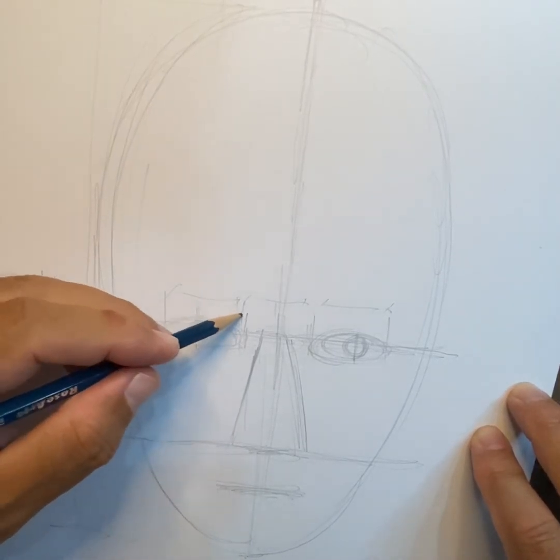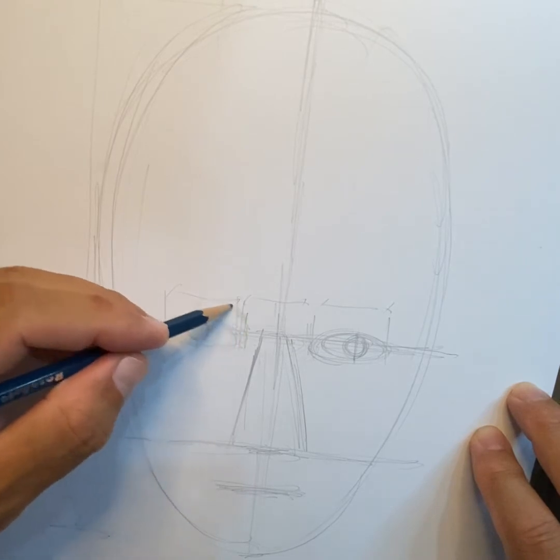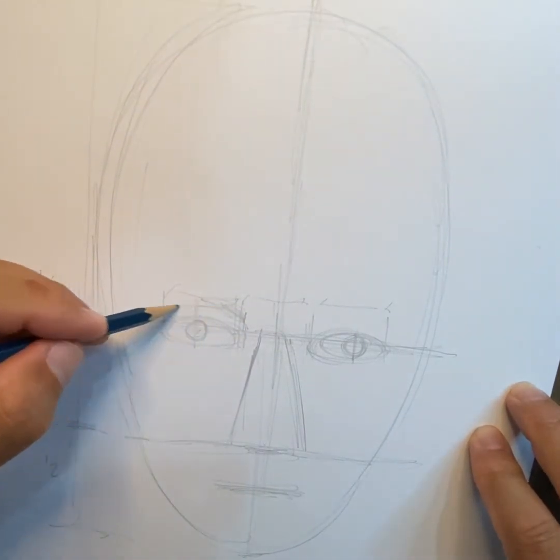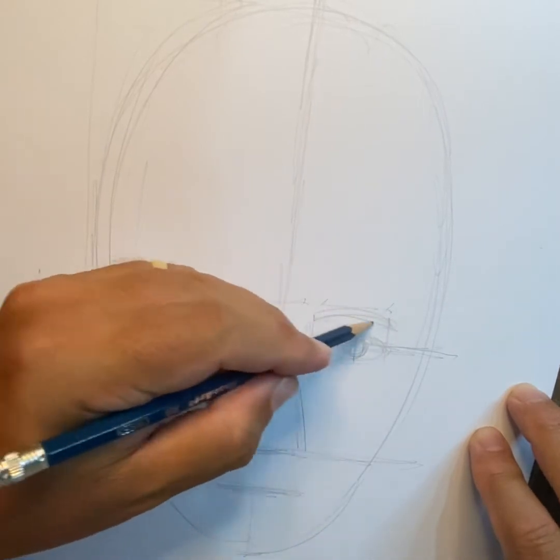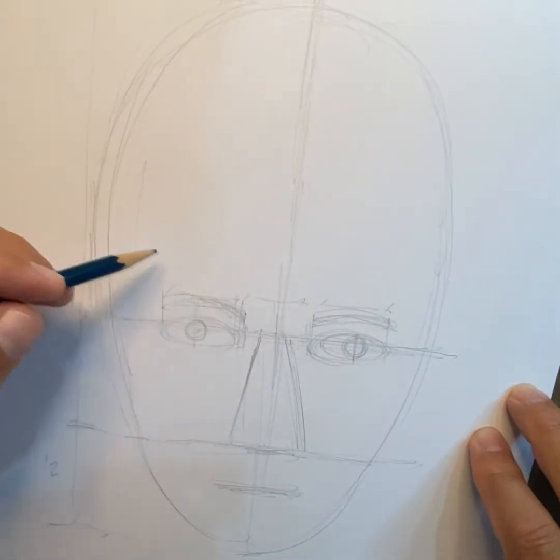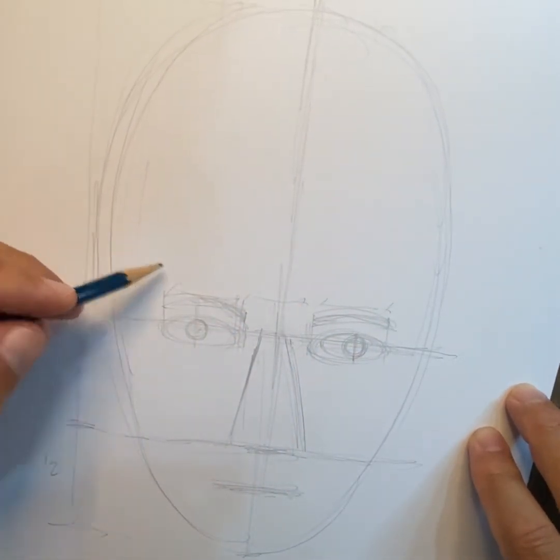Now, just a little bit above the eye, we'll have the eyebrow. The eyebrow right over the eyes over here. You see it?